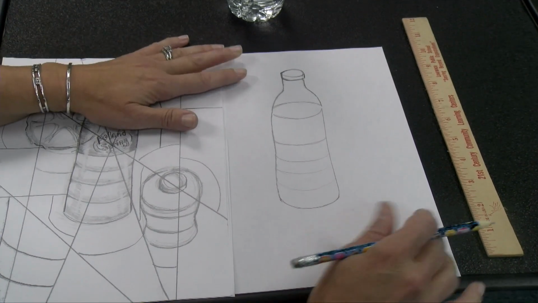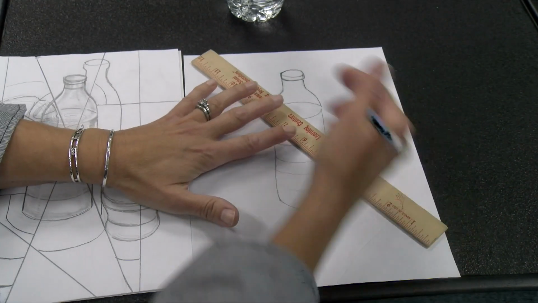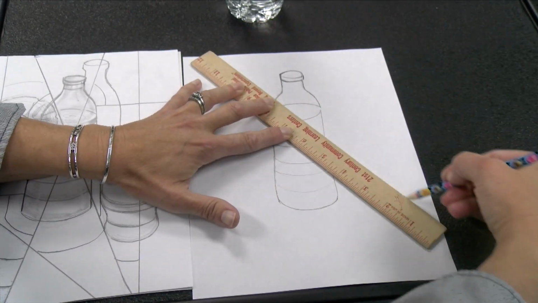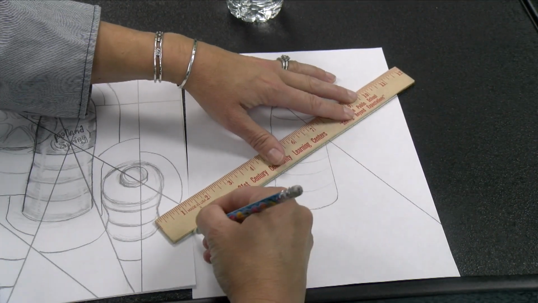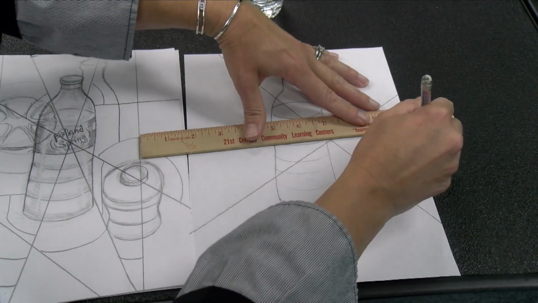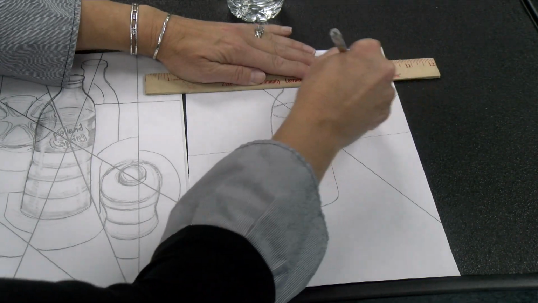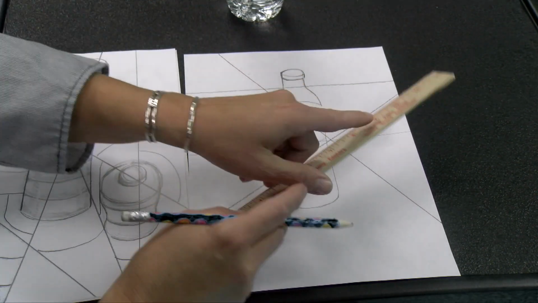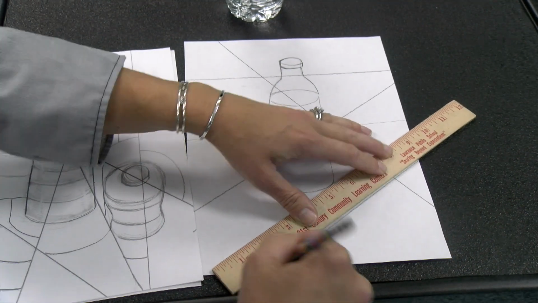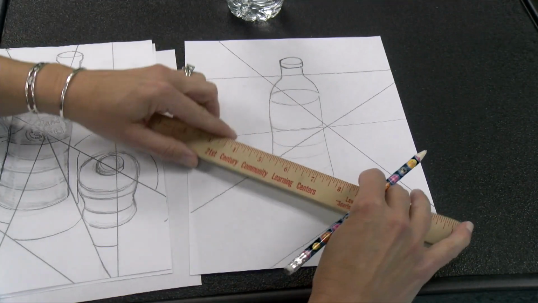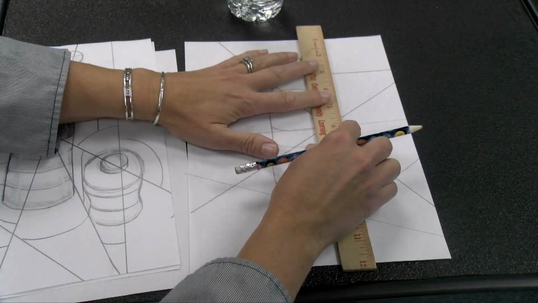So once you've drawn your object, you'll be using your ruler to create some diagonal lines just going directly on top of whatever your object is. You can do diagonal lines, you can do some horizontal lines, and you can really put them any way that you want to. Just kind of randomly place them here and there, wherever you think it will look good. So continue to make your lines going in different directions. I think that's pretty good.